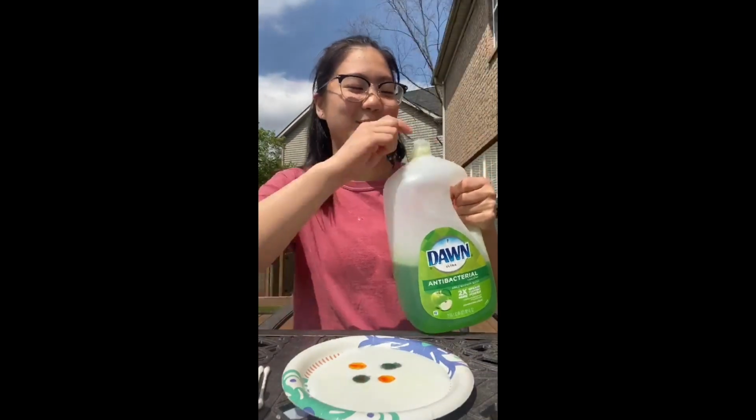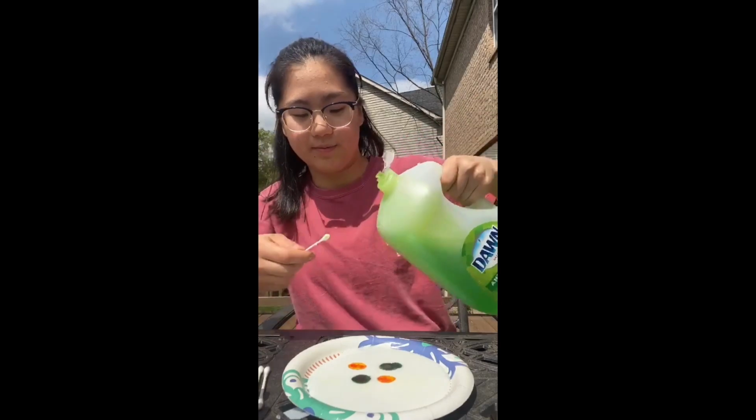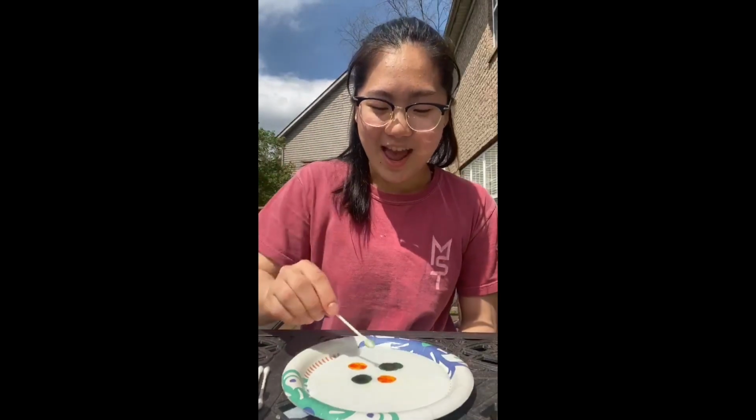So once you do that, you're gonna take some Q-tips. I also have a big thing of dish soap, and you're gonna open the dish soap and get some soap on your Q-tip and not drop it all over yourself like I just did. And then you're gonna take your Q-tip with soap on it and just dip it into the milk. And look at that! Isn't that cool?